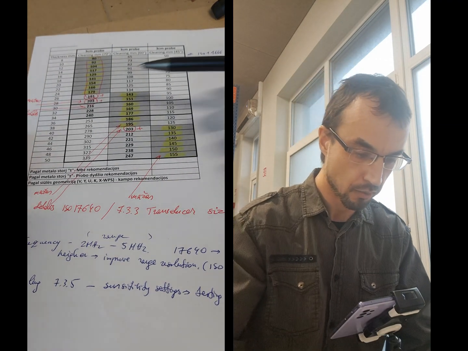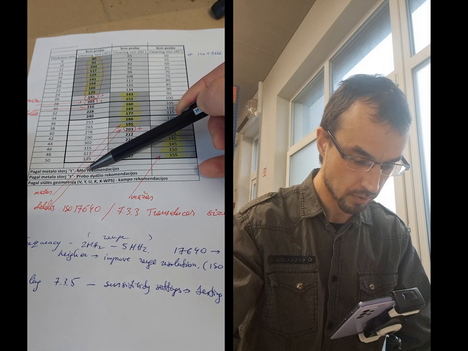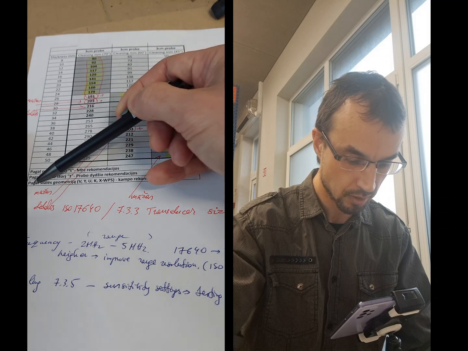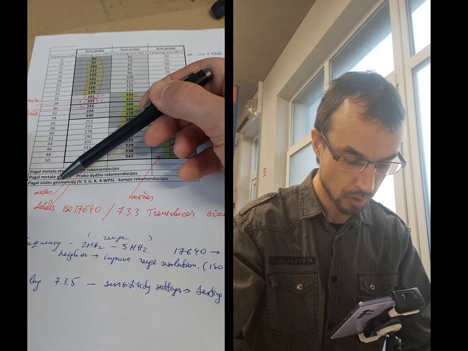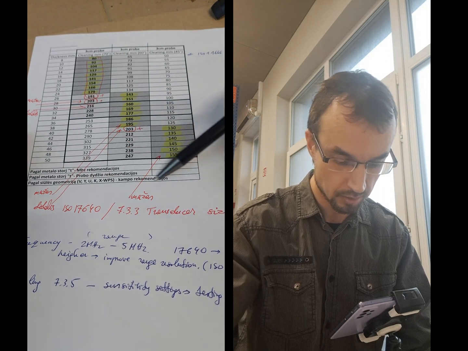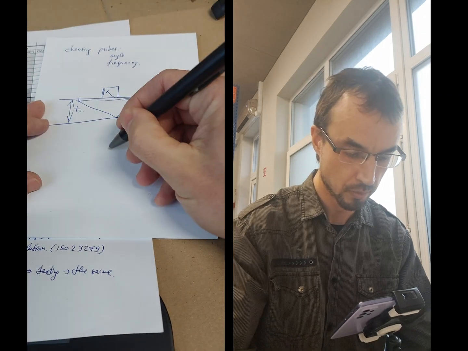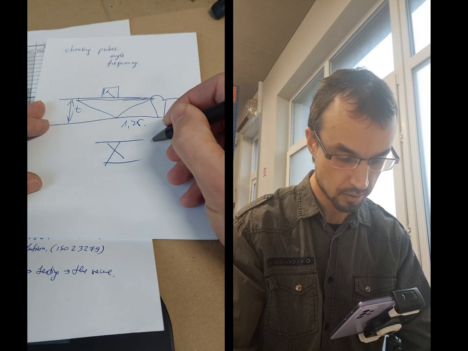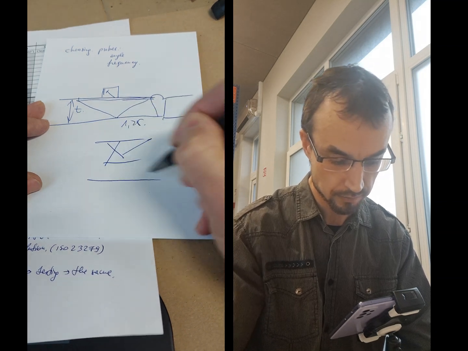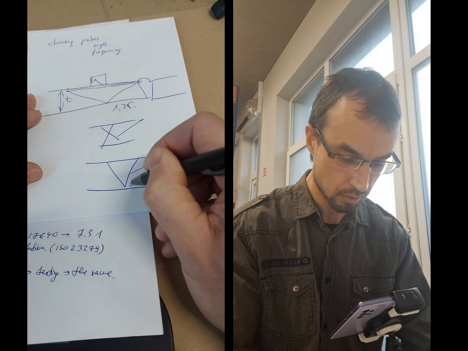Then how to choose according to the frequency, how to choose according to the thickness, and how to choose according to the weld geometry, what kind of weld, and how you choose the angle according to the weld, because if your weld is X, then what angle to use to check, and if your weld is like this, what angle to choose to check the weld.